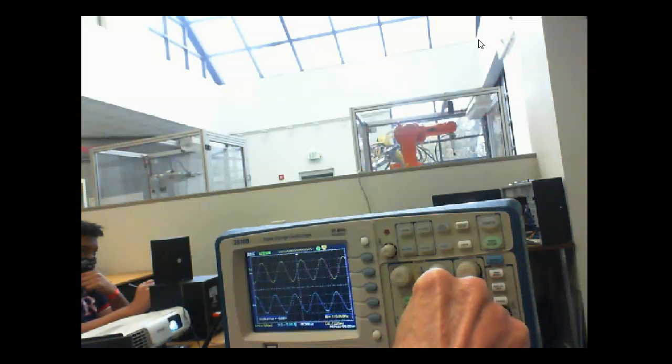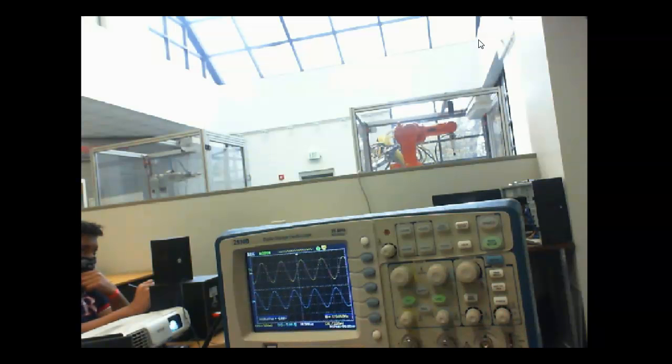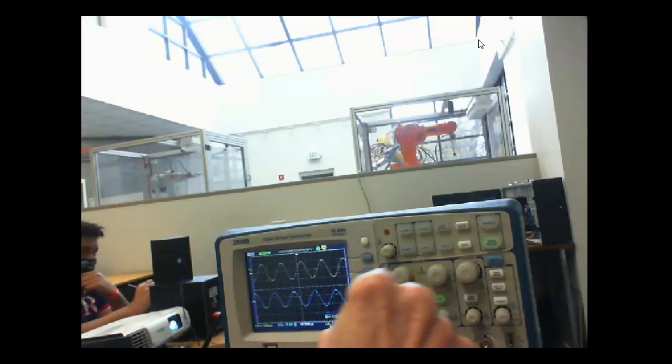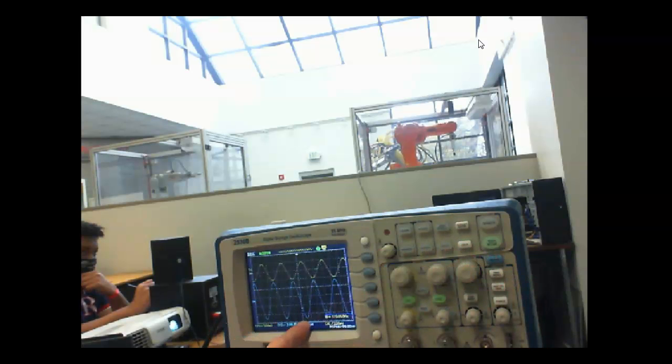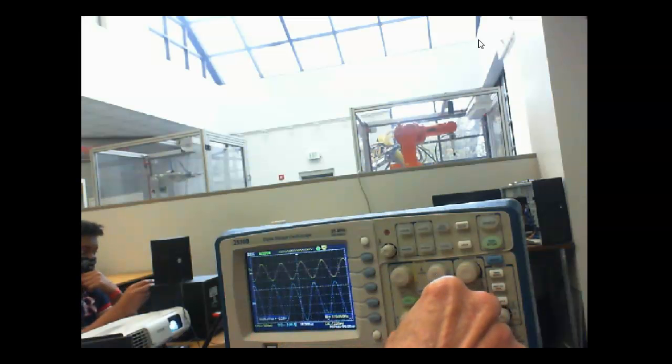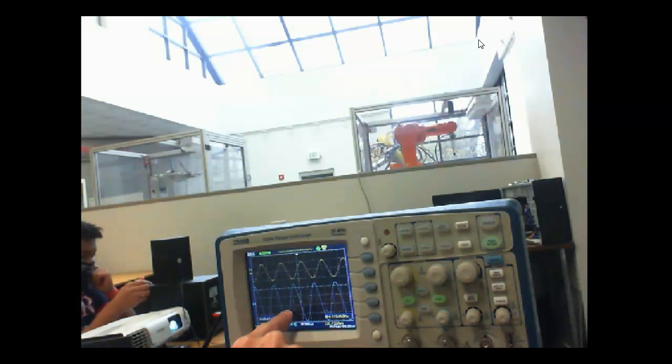So channel 2 is sitting at, oops, no, this is channel 2 right here. This is channel 1. Yellow is channel 1. Blue is channel 2. I've got it on 500 millivolts per division, so that's 1 volt peak-to-peak. And I have it on 2 volts per division. So on my output, I'm getting 2, 4, 6, 8, 8.5 volts.